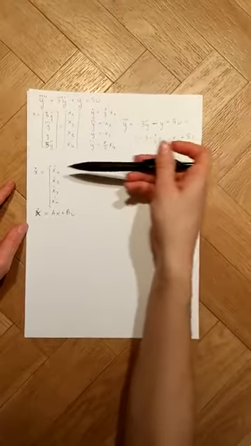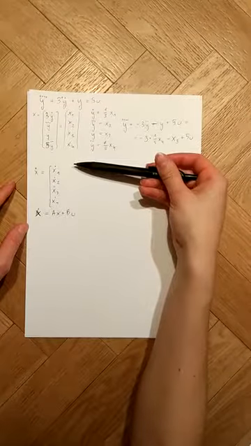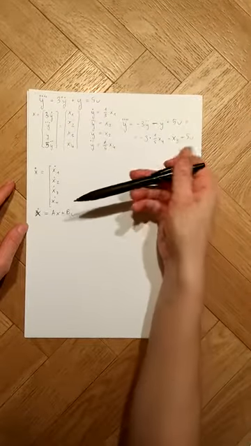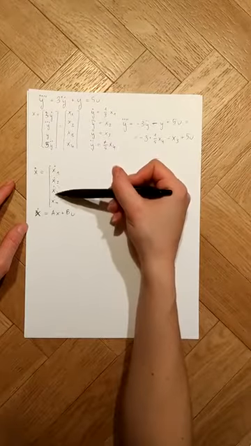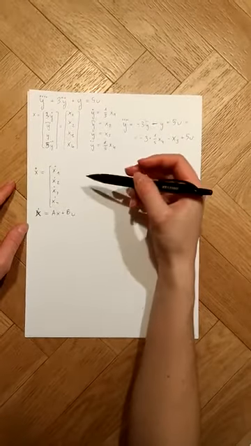I will go row by row from top to bottom to define each of those derivatives using the variables I previously defined.